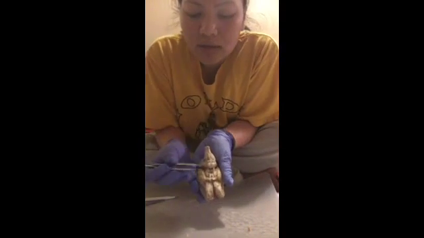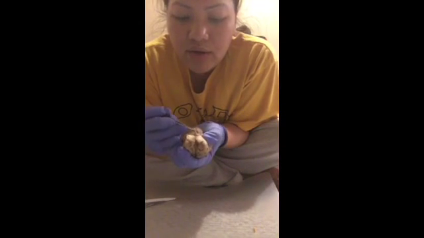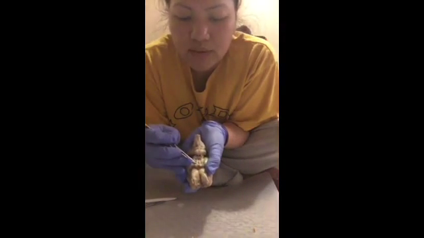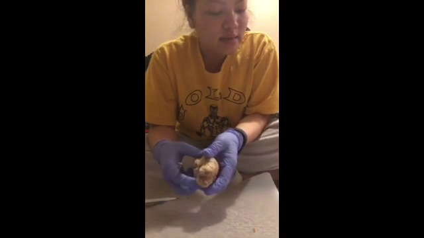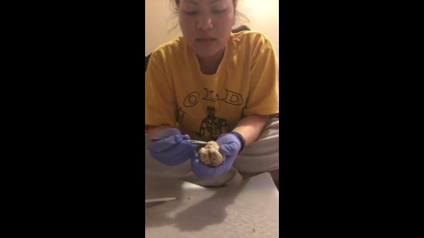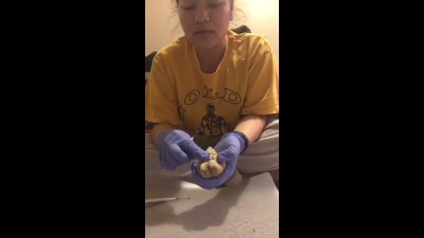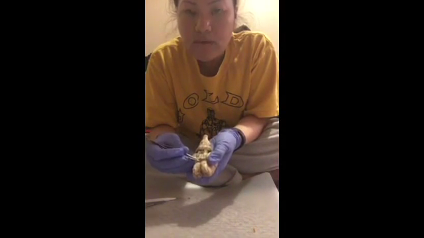The superior colliculi is this part, the top part. The inferior is right here. That's hard to see, but it's right there. That's the inferior colliculi. And the pineal body is located anterior to the colliculi. So it's right here. Right there.